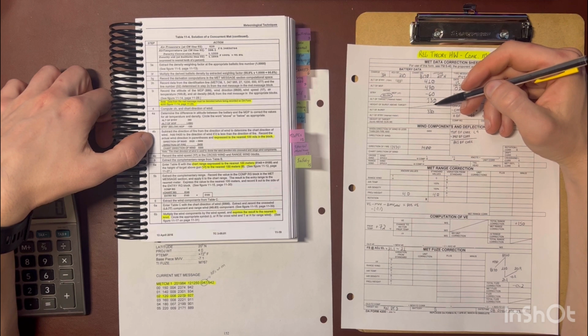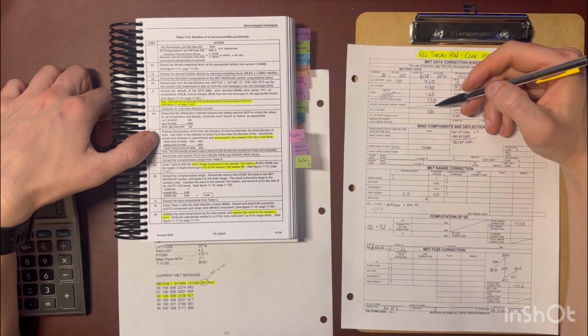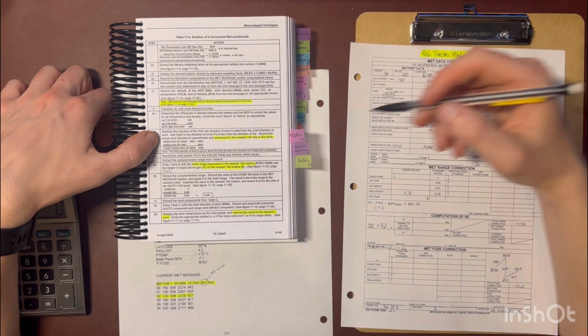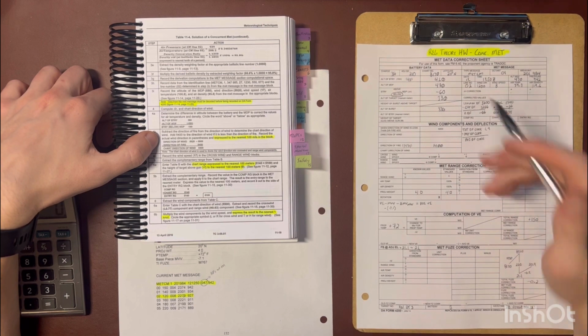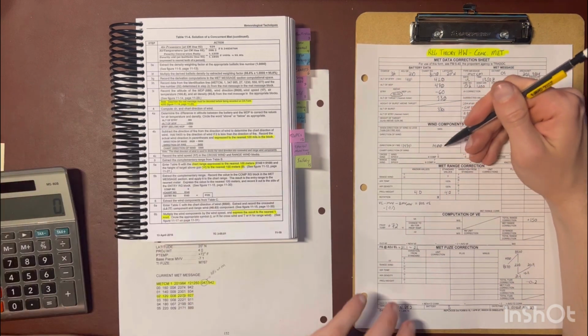Now that we have that, we subtract the direction of fire from the direction of wind to determine the chart direction of wind. Add 6400 to the direction of wind if it is less than the direction of fire. Record the actual wind direction in parentheses and express to the nearest 100 mils in the block. So that's this step right here.